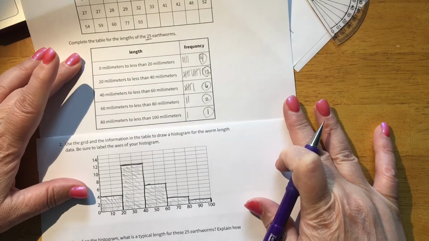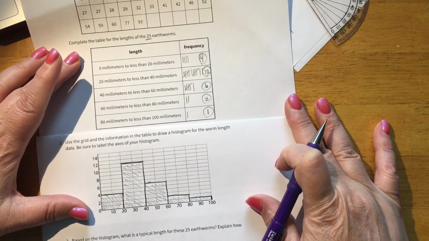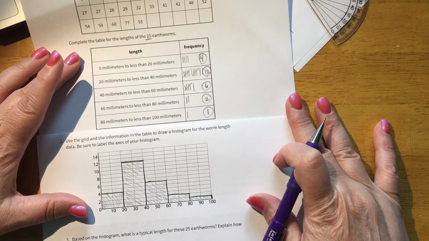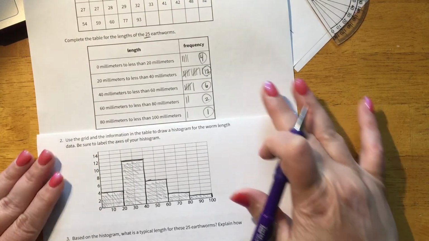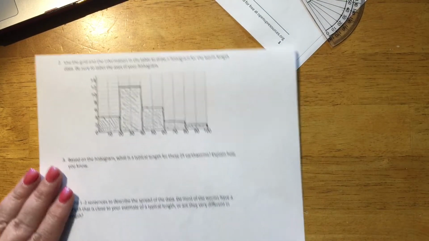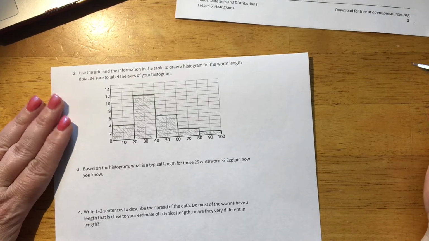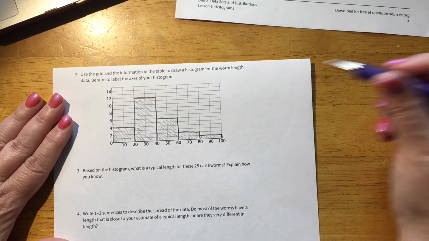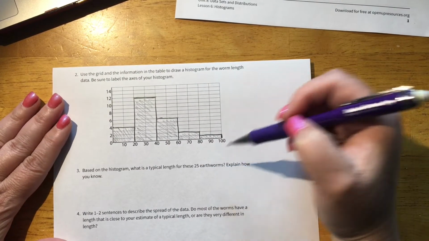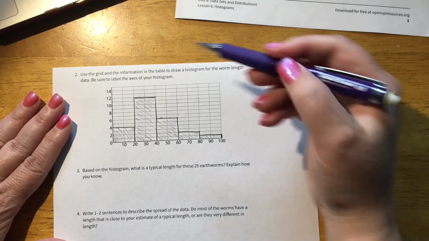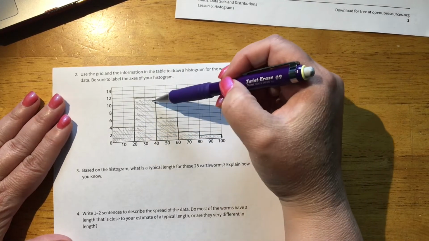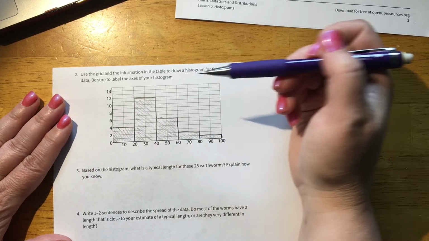Okay. How did you do? Did you get yours done right? Looking pretty good. Okay, looking at the histogram now. Let's see if we can answer these questions. Based on your histogram, what is the typical length for these 25 earthworms? Well, I think it's pretty obvious to say that it's between 20 and 40 millimeters.